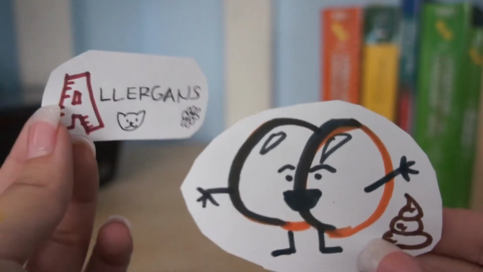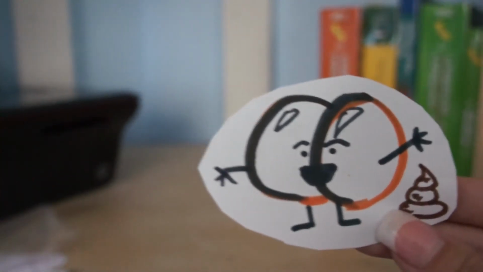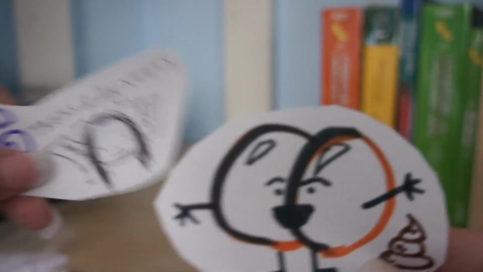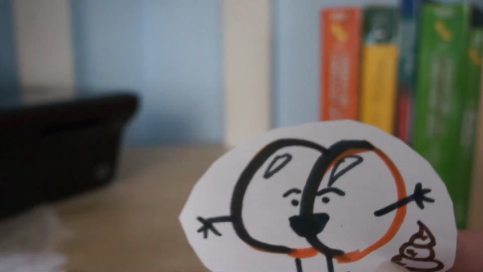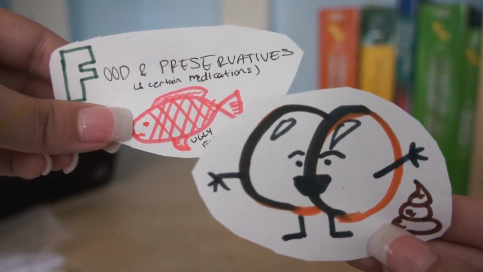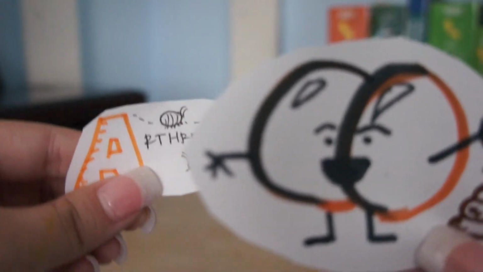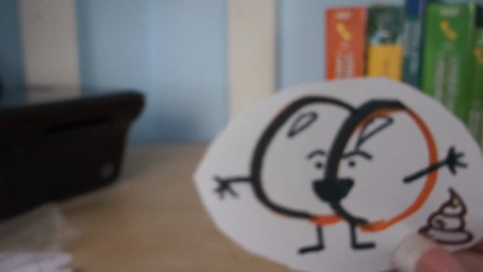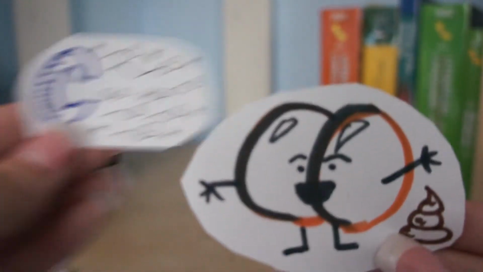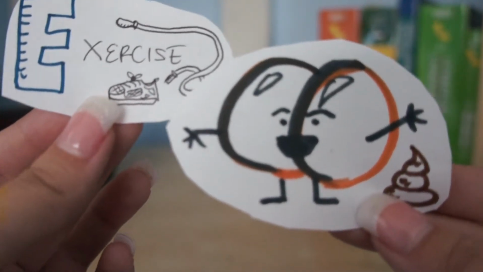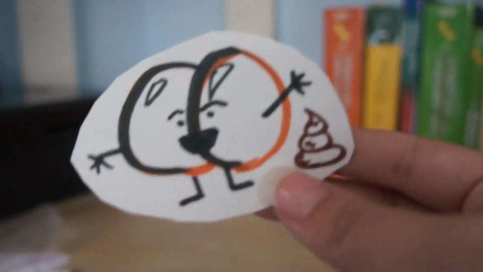A stands for allergens, the S for smoke and scented products, the other S for stress and anxiety, F for food and preservatives and certain medications, the other A for arthropods such as dust mites, and C for cold air, and finally E for exercise, which leads to increased respiratory rate.